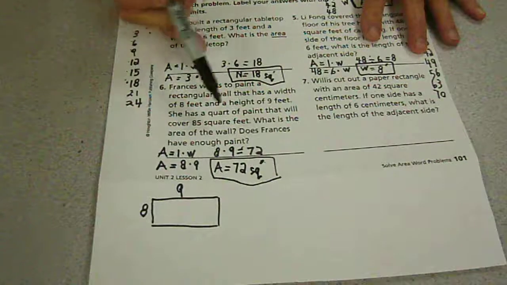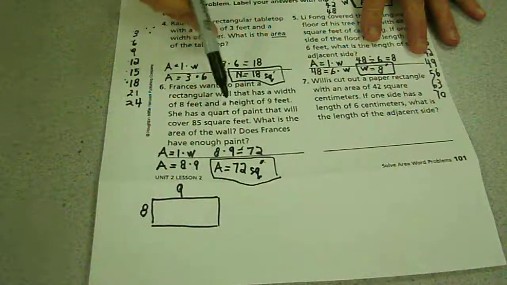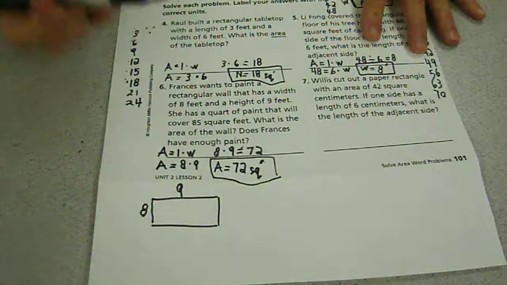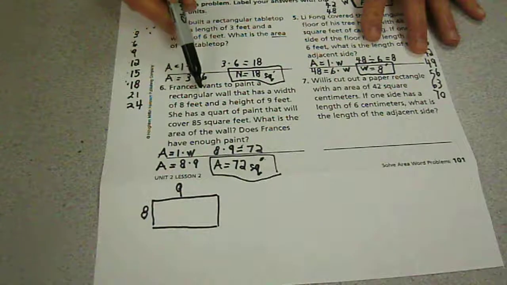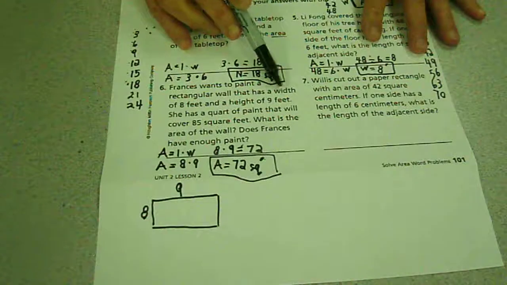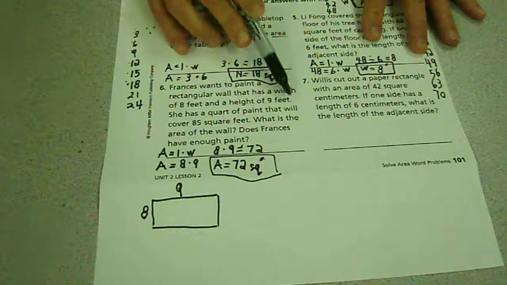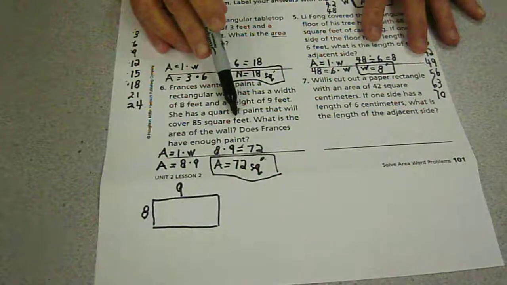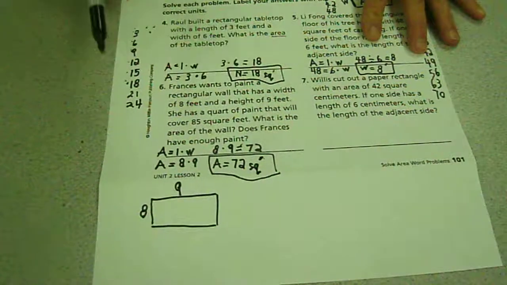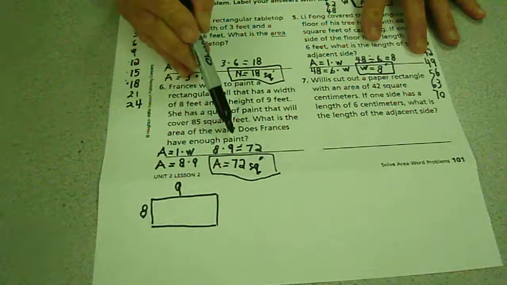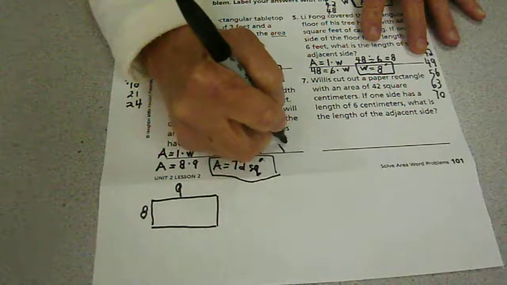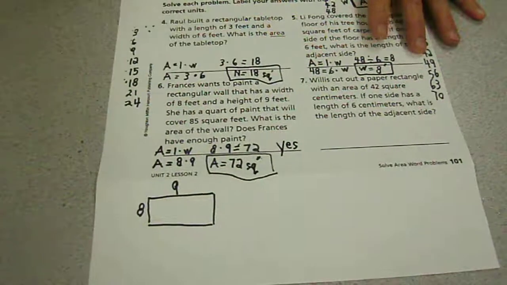But now it has another question. Does Francis have enough paint that will cover 85 square feet? Let's go back. Francis wants to paint a rectangular wall that has a width of 8 feet and a height of 9 feet. She has a quart of paint that will cover 85 square feet. What is the area of the wall? That's what we found out, 72. Does Francis have enough paint? Well, she needs 72, and she has 85, so yes, she does have enough paint.